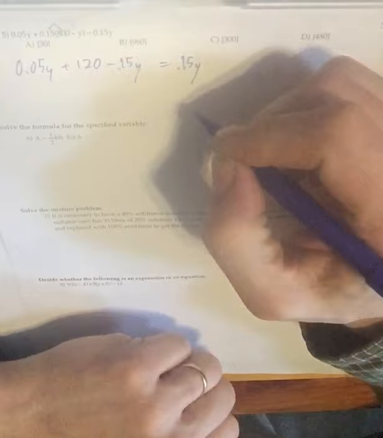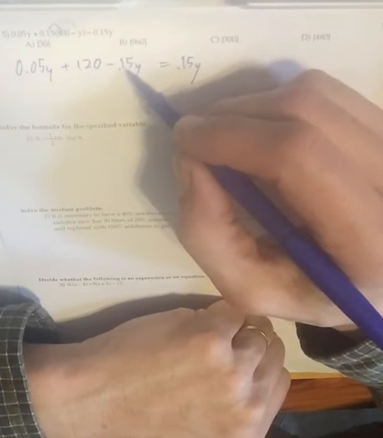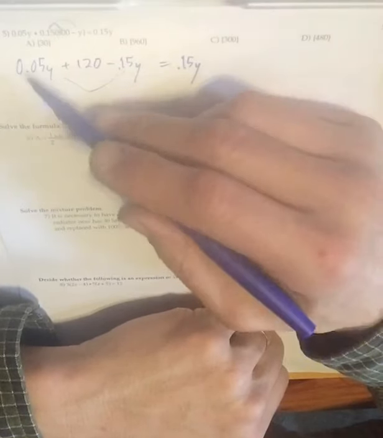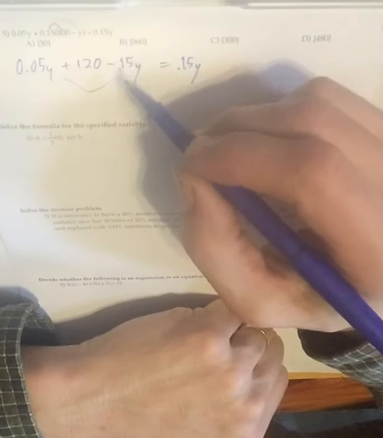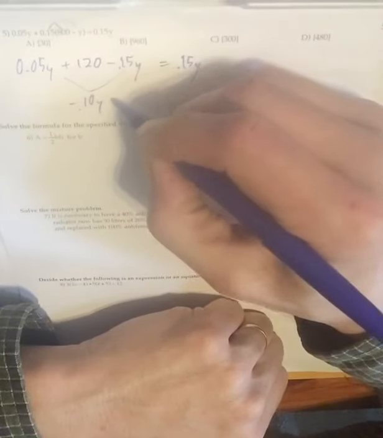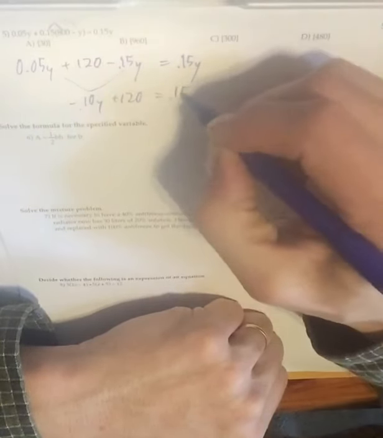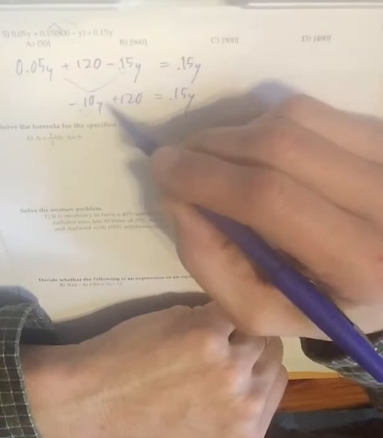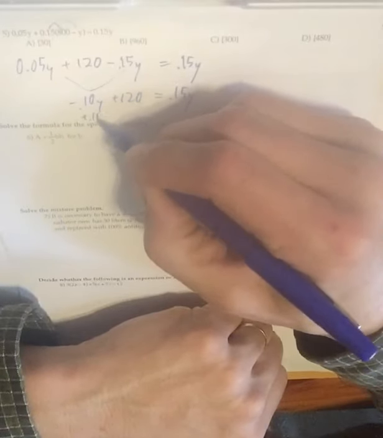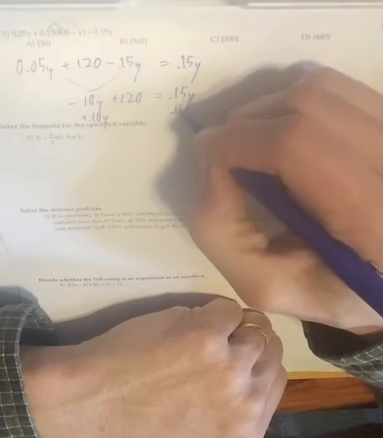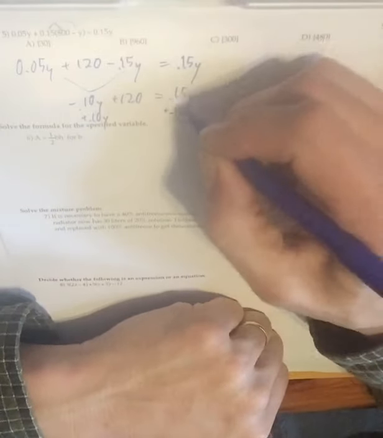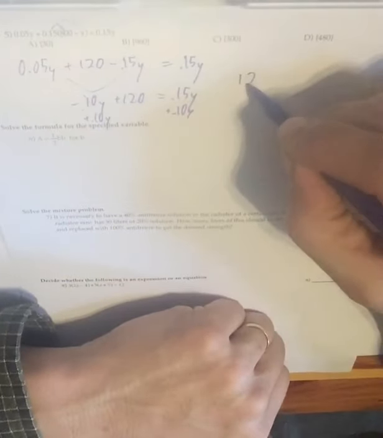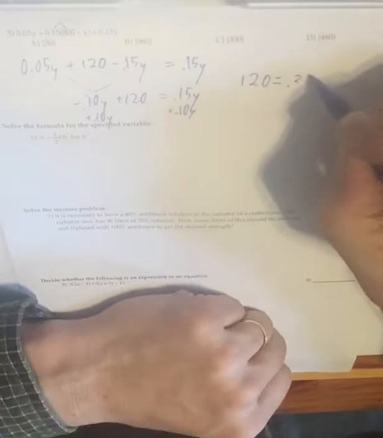So I got terms here, but I have like terms on the same side, so combining those would make sense here. I'm going to put those together. That's positive and a negative, so I get negative 0.10y plus 120 equals 0.15y. I have like terms here. Now they're on opposite sides though, so instead of combining, it's getting rid of one of these. I'm going to add 0.10y to both sides. That gets added together here, so that's 0.25y. So rewriting what I have left, this is gone. 120 equals 0.25y.